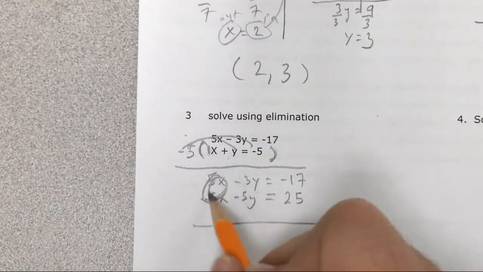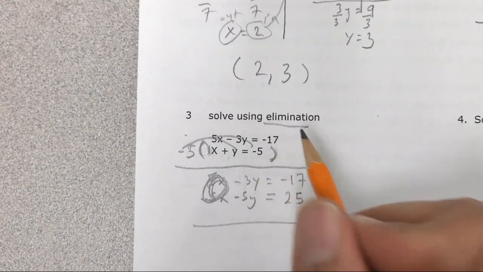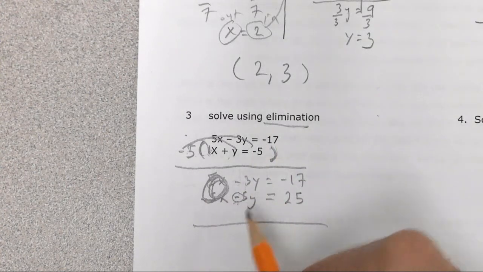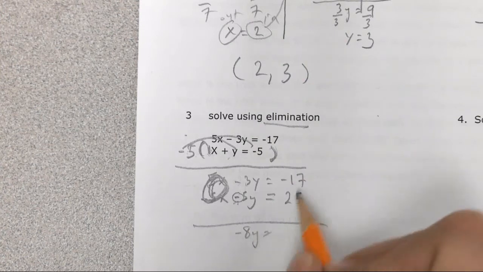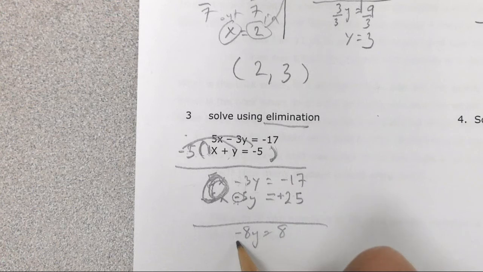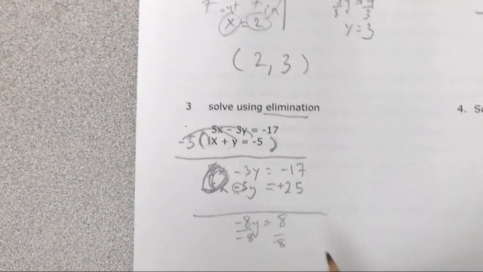Now watch this, 5 minus 5 is 0. It eliminates, so now we can use elimination. Negative 3 minus 5, it tells you to subtract, is negative 8y. Negative 17, this is positive 25, plus 25 is positive 8. And if you divide by negative 8, y is negative 1.